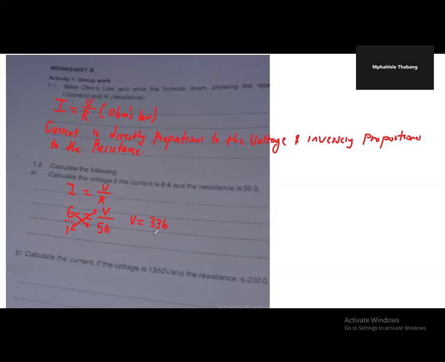Okay, now we go to 1.2b. Calculate the current if the voltage is 1350 volts and the resistance is 200 ohms. They want the current, so I will still say I equals V over R. This is my formula. Now let me substitute. V, the voltage, is 1350, and the resistance is 200.